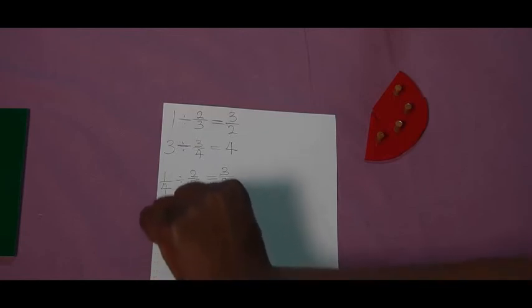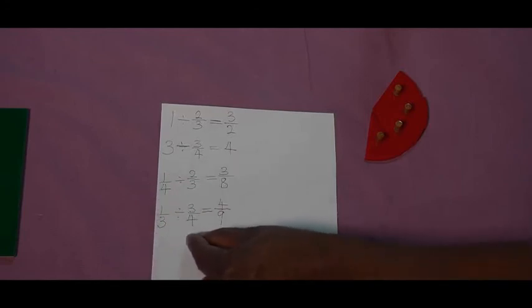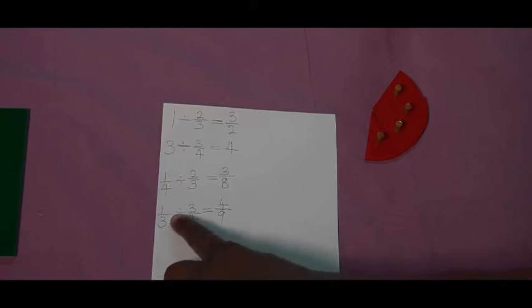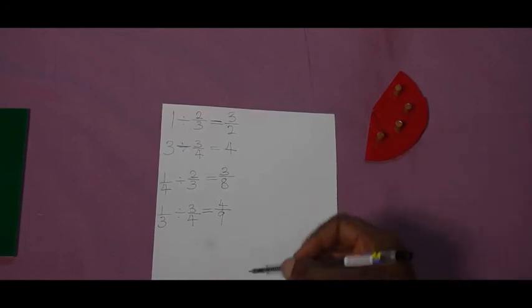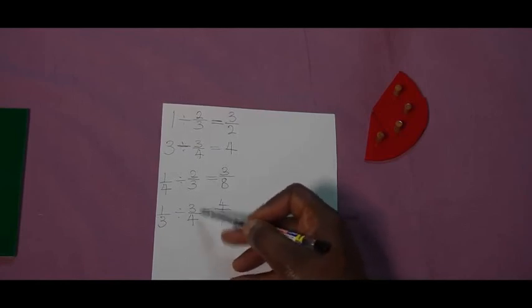Let's see. Suppose we flip our divisor over and change this division sign to multiplication sign. What are we going to get? Let's do that and see. We'll flip our divisor over.